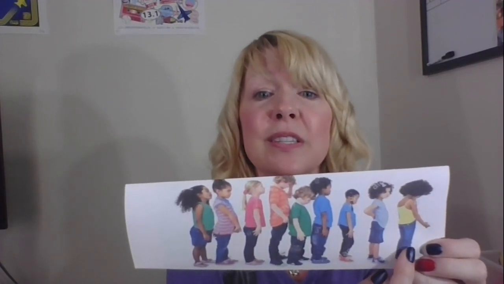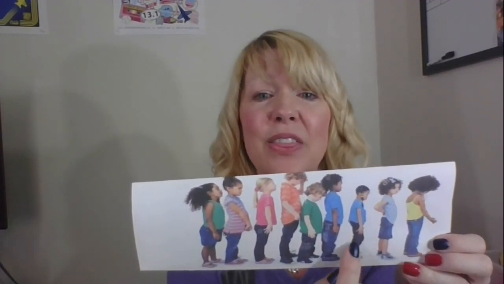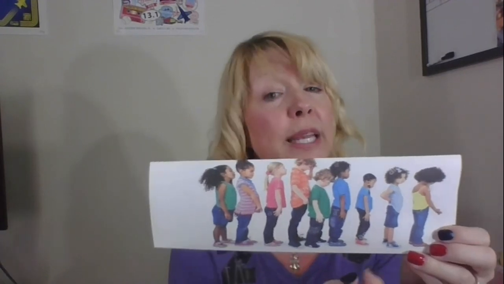What about this one? Would we start in the same spot? No, we're going to start over here on the right. We can tell that because this is the way they're all facing. So this time, this person is our line leader. This one is first. This one is second, third, fourth, fifth, sixth, seventh, eighth, and ninth. We can tell by the way that they're looking which way we need to start.